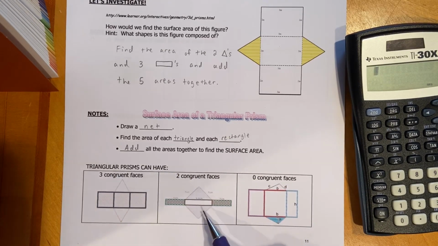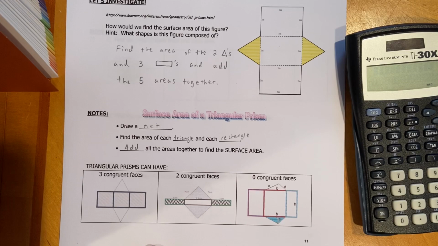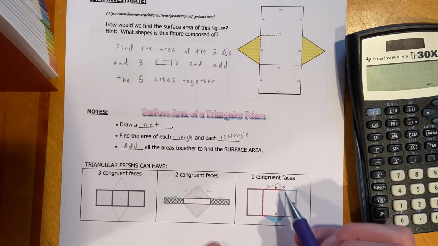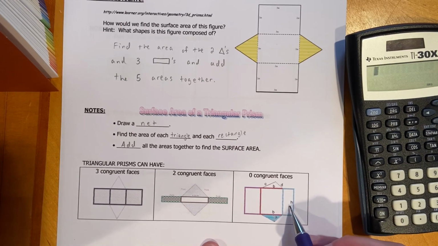We have triangular prisms that have 2 congruent faces. So 2 of the rectangles may have the same dimension and 1 has a unique dimension, followed by our 2 triangles. Or we could have a triangular prism that has no congruent faces. So all 3 rectangles are different dimensions, and we have our 2 triangular faces.